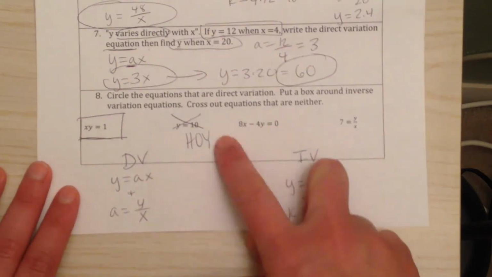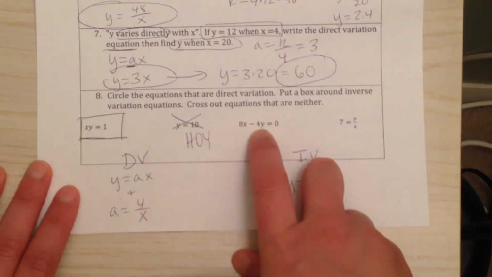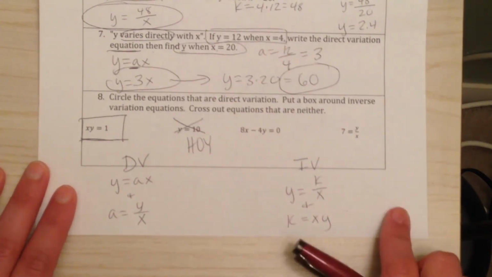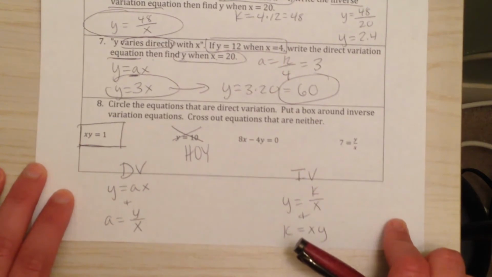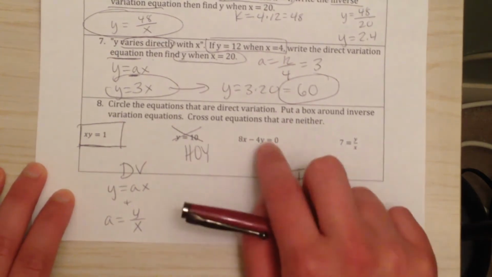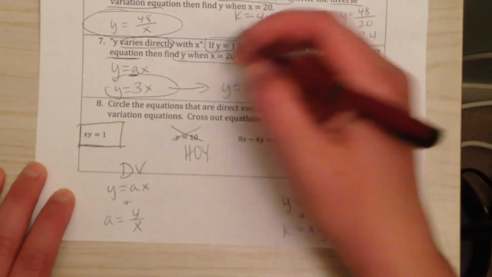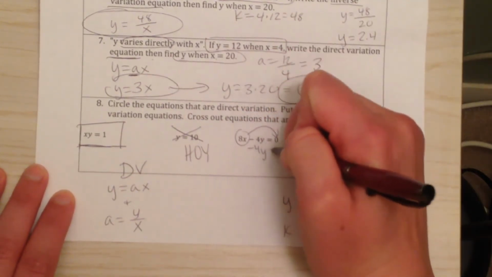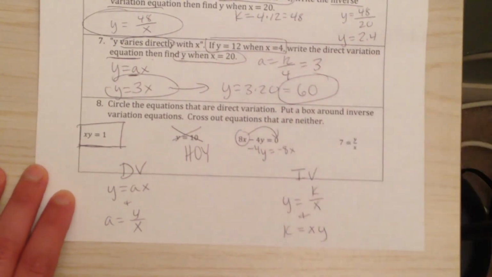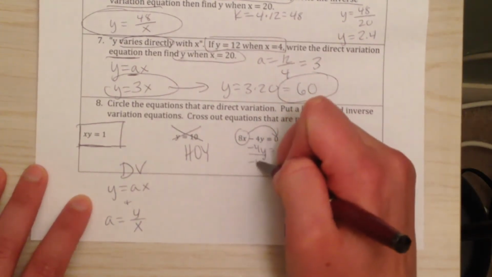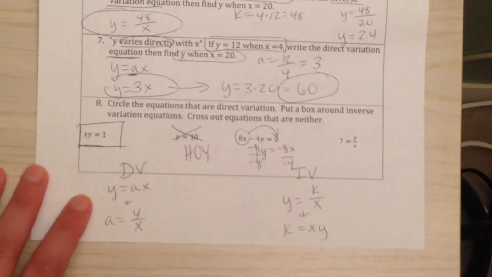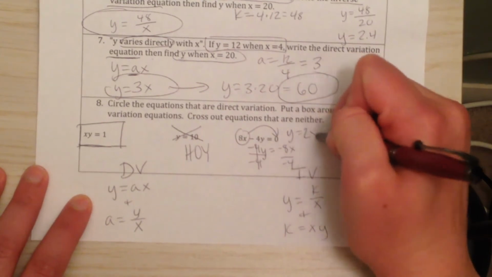Next, it doesn't really have a number right here. 8x minus 4y equals 0. That's when it doesn't match any of our forms, but we can't automatically say that that is neither. We really need to move that around a little bit. We need to solve for that y right there. So let me move this 8x to the other side. When I switch the side, I'm going to switch the sign, so that's negative 8x on that side now. Then I'm going to get rid of my coefficient, so I'm going to divide by negative 4. And y equals 2x.